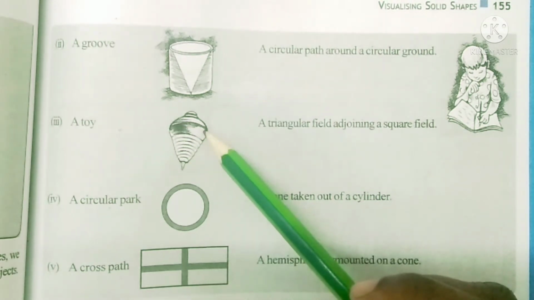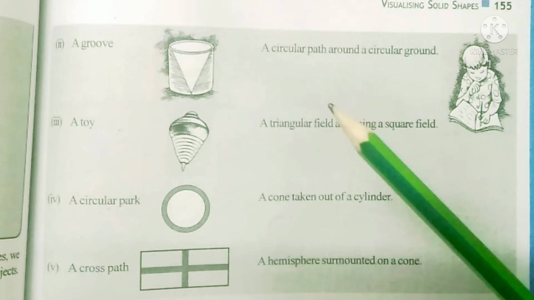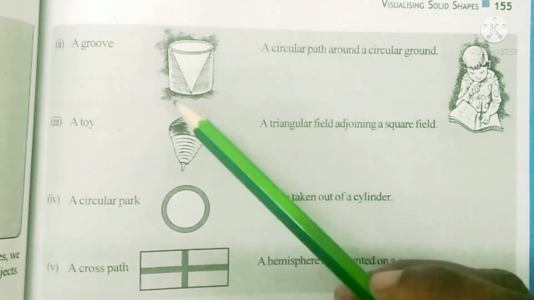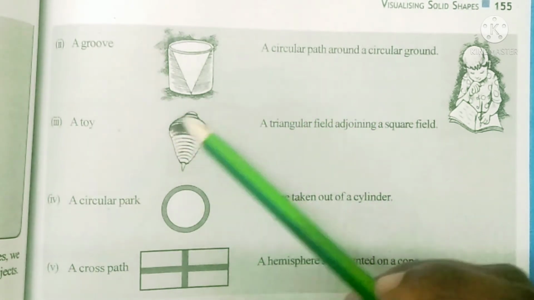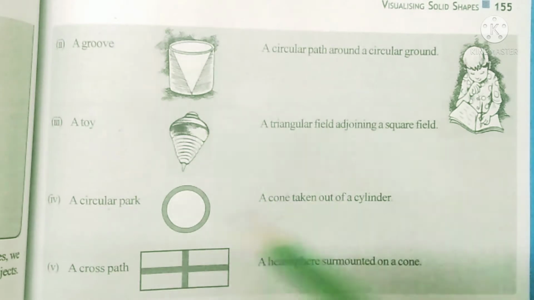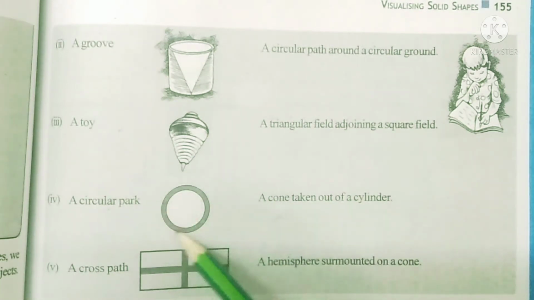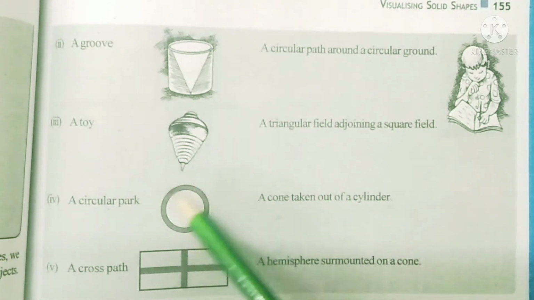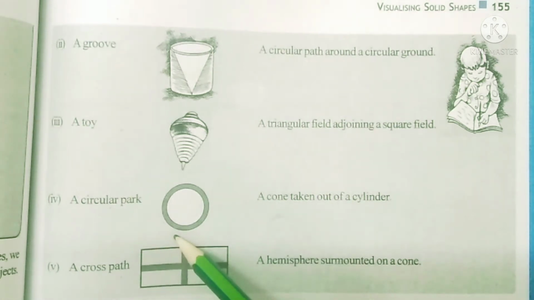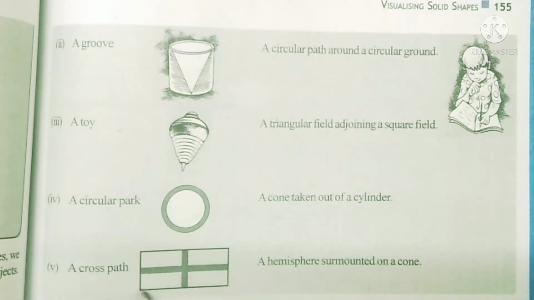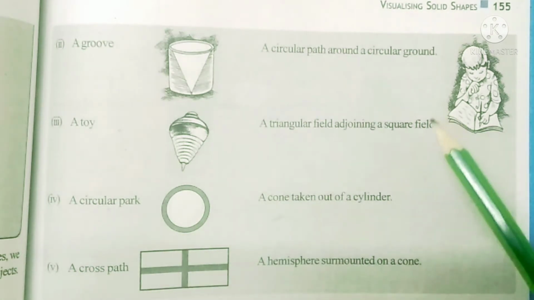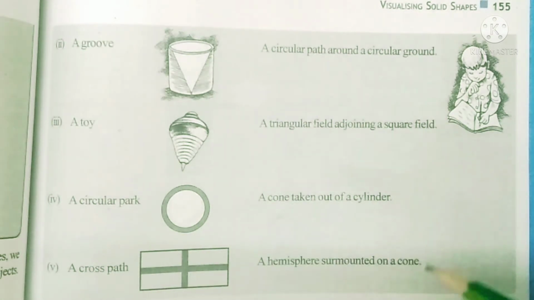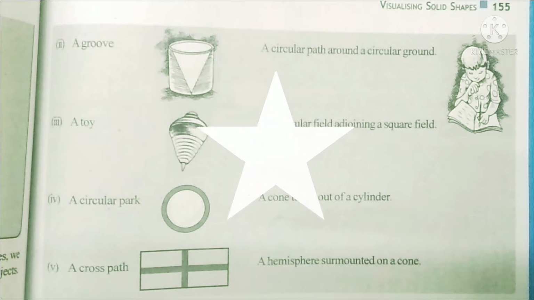This cone has a hemisphere here. Then here you have a circular path around another circular ground, and here you have two rectangular cross paths, 1 and 2. So you need to match the figures with the given description or shape.